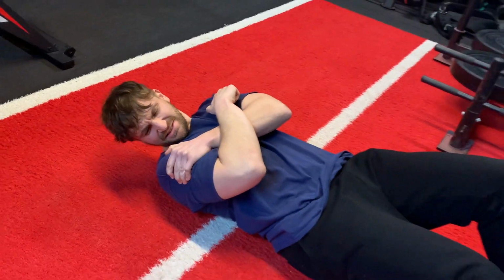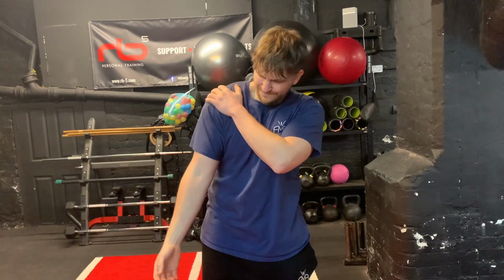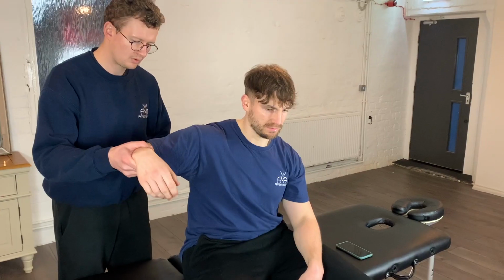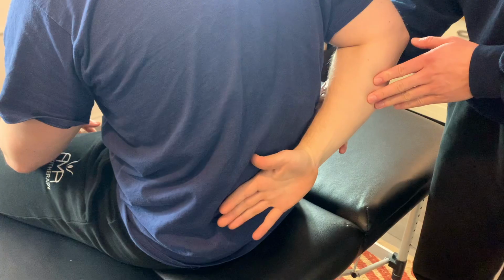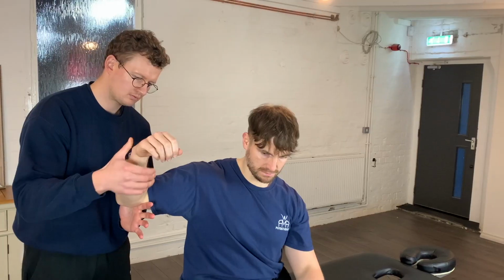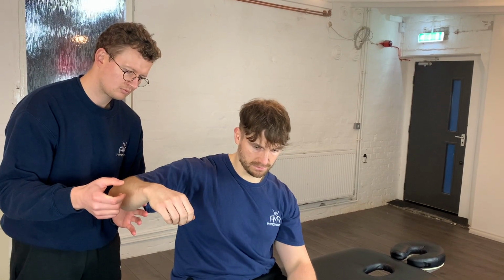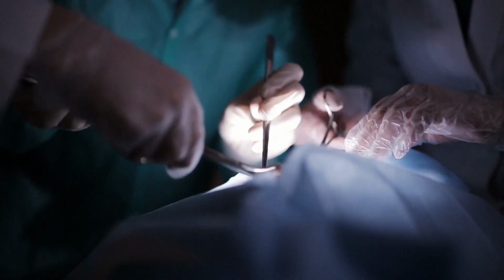If you've had trauma though, and you're struggling to even lift your arm up, or when it is lifted up, you can't hold it there, that would be classed as a lag sign and may indicate a big tear or even retraction of the rotator cuff. And this needs to be checked out as it may require surgery.